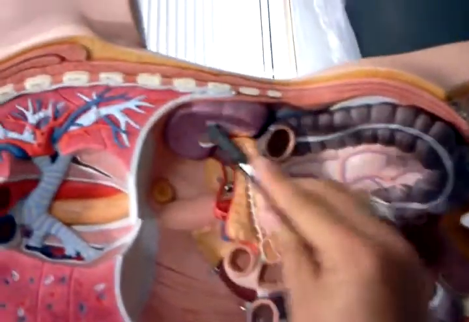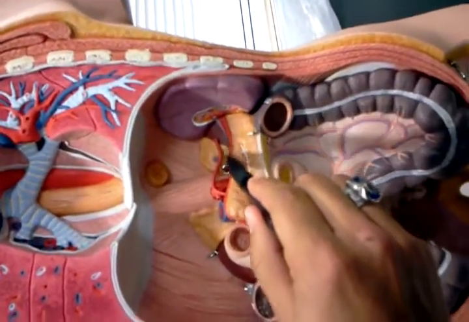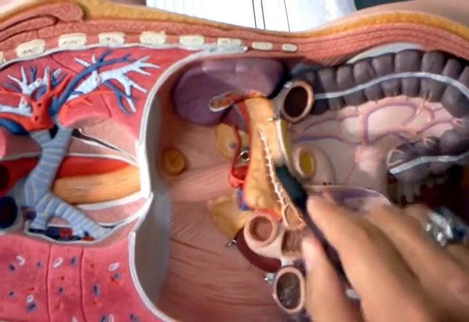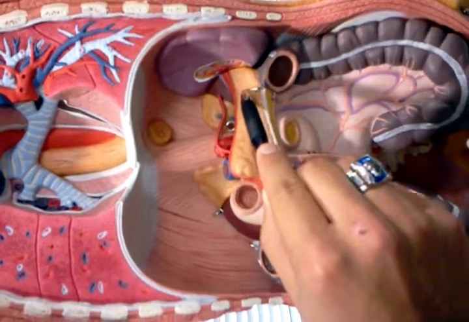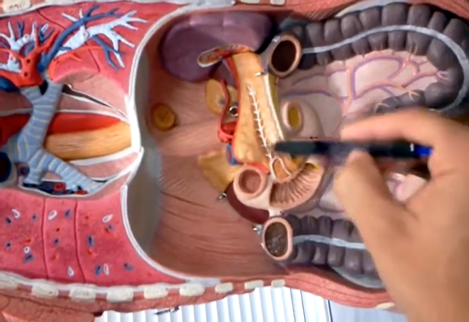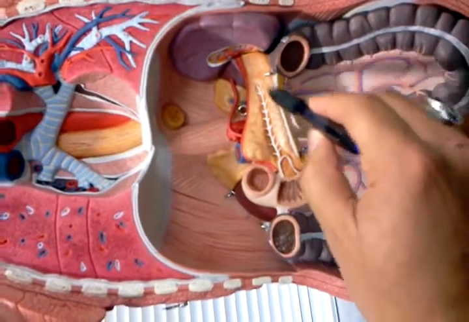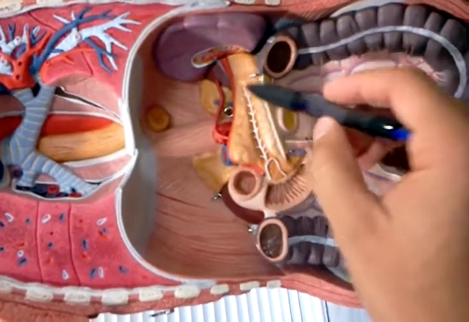Yeah, the spleen. This is the spleen, the splenic artery, and that's the hilum of the spleen, where the tail of the pancreas goes in. This is the pancreatic duct, and this whole thing is the pancreas. You have the head, the body, and the tail ends in the hilum of the spleen.